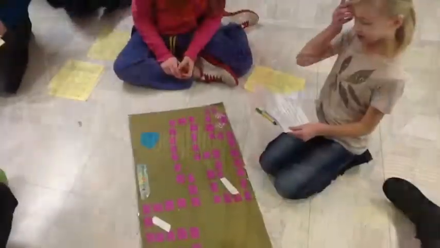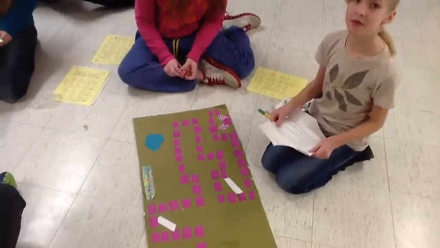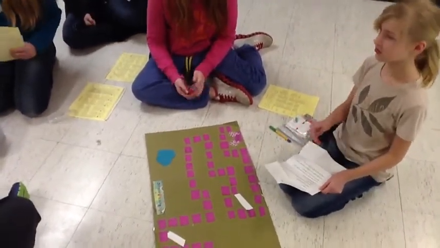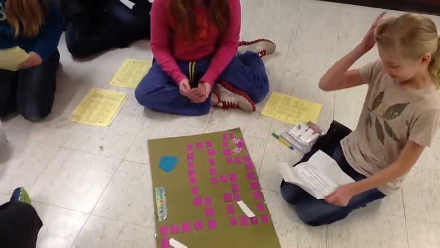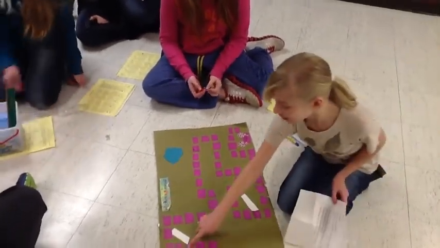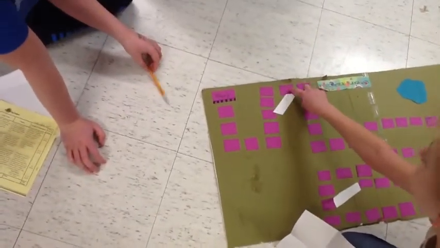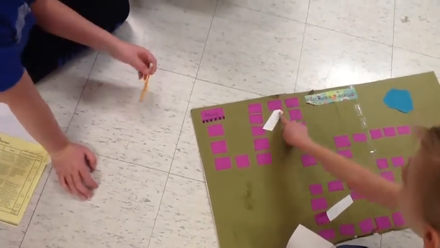Got it. Thank you. The rules are there can be 2 to 4 players, and the oldest person goes first. If you land on a square that has this, you have to slide no matter what. So if you slide to that square, you can stay there. But if you land on this square, then you have to slide.